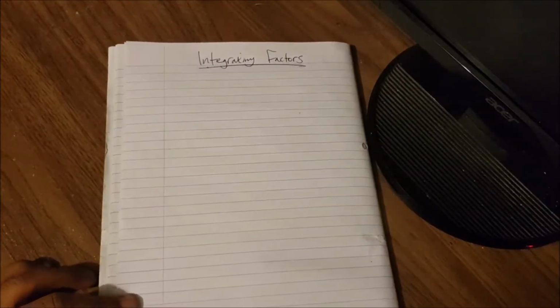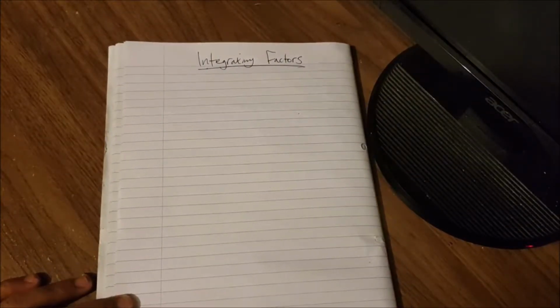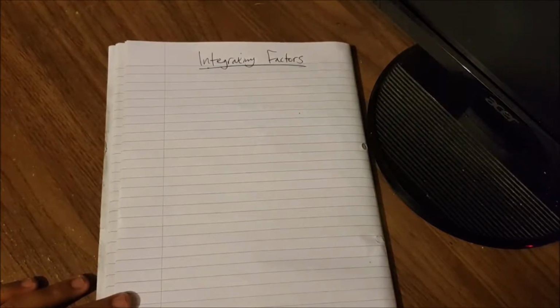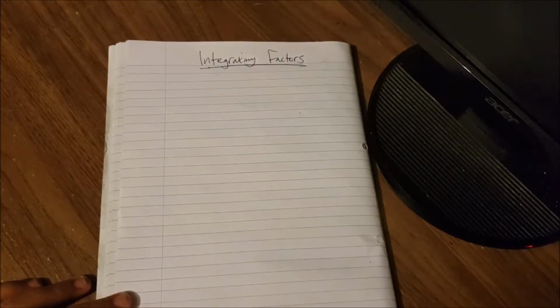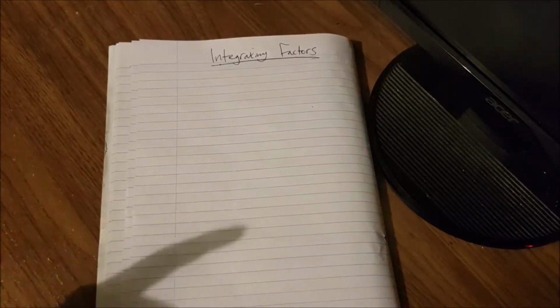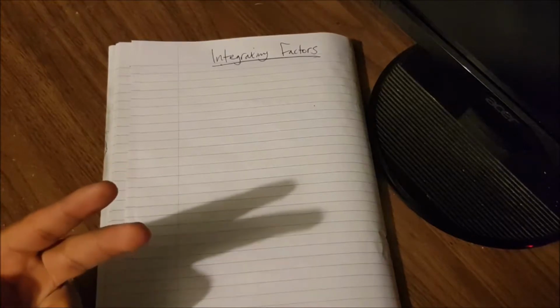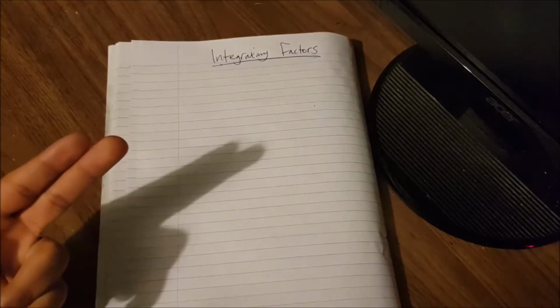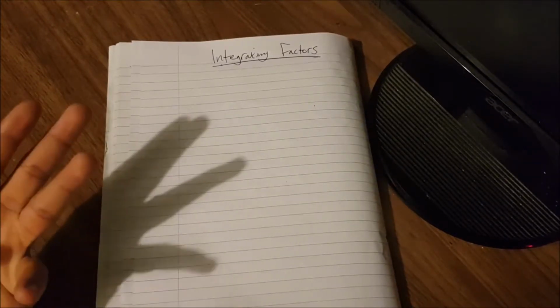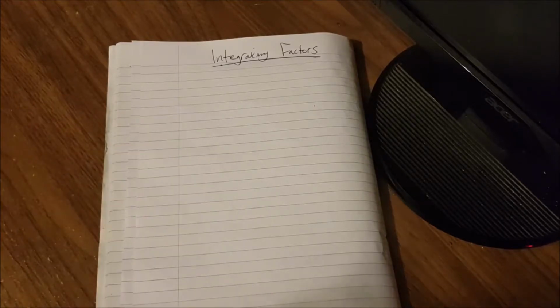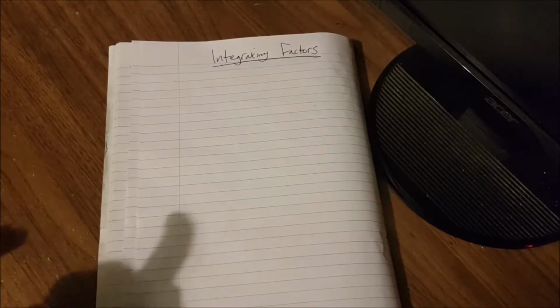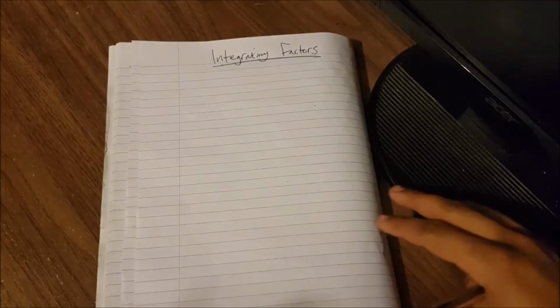Okay, so separating the variables is not the only method of finding the general or particular solutions of first order differential equations. There are in fact 3. Separating the variables, an integrating factor, and then there's something else as well, which I've completely forgotten. But integrating factors is more or less the same method. Two of the methods are essentially the same method, so it doesn't really matter.